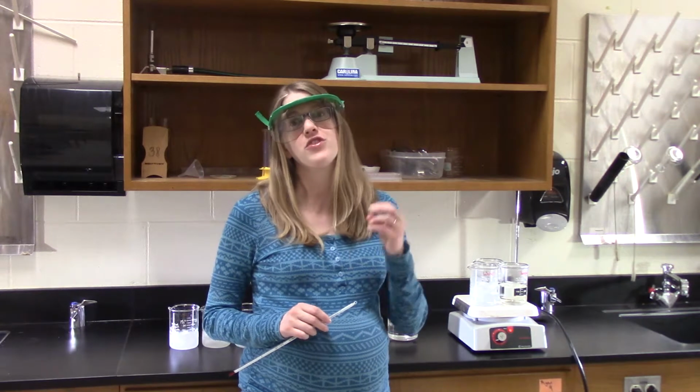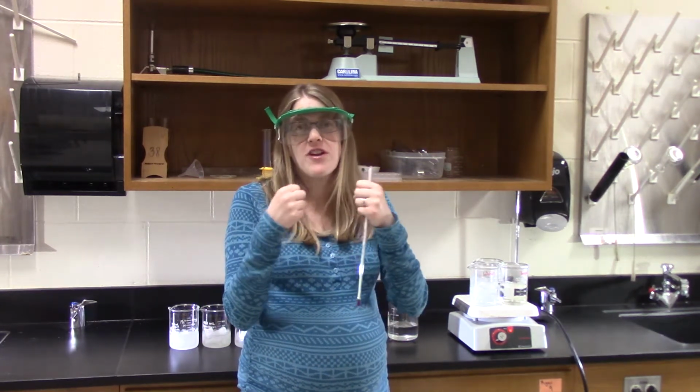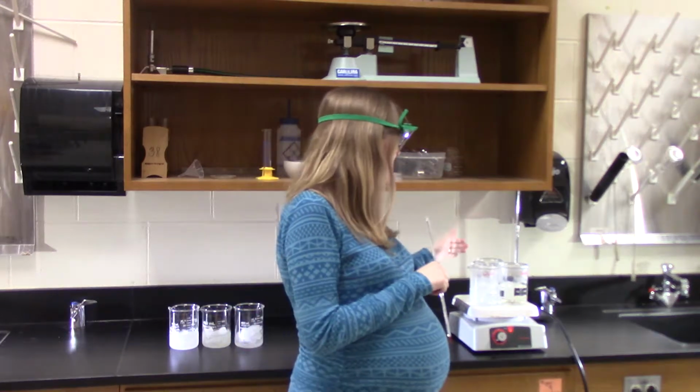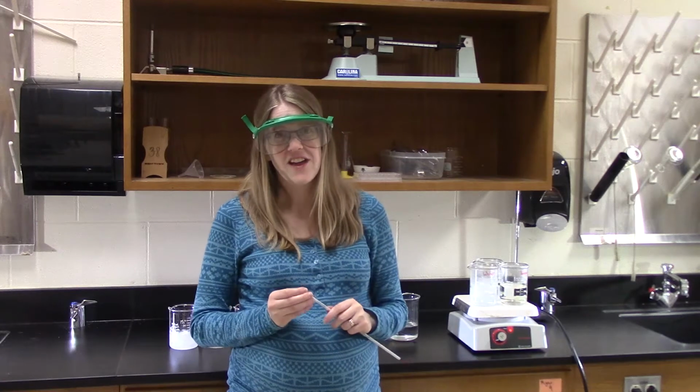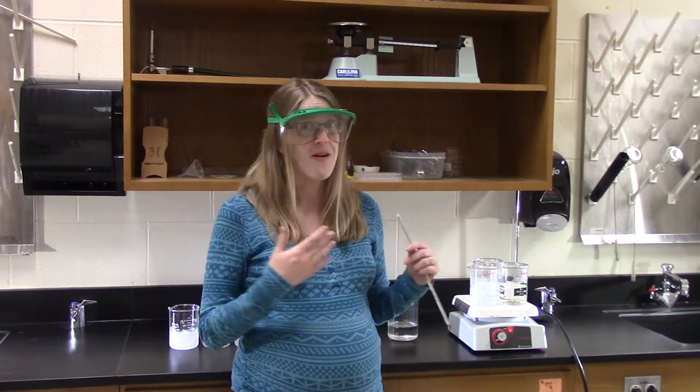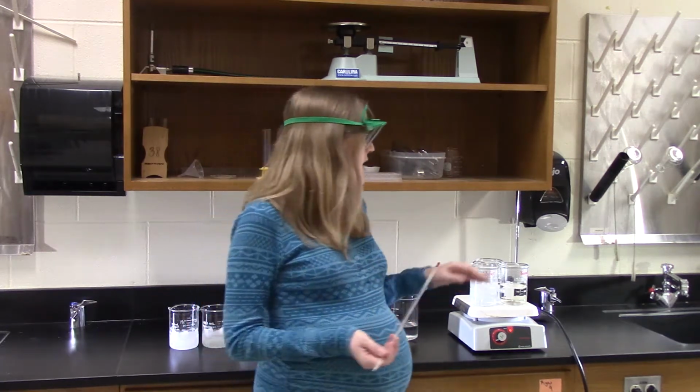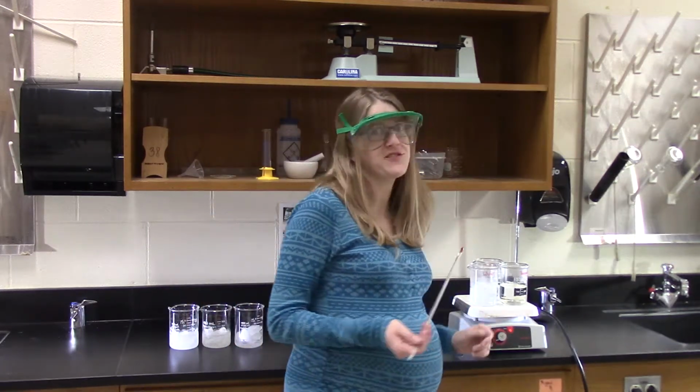That means it's going to have fewer particles per mole because it does not break apart into its ions. Whereas salt does. It is an electrolyte, so it breaks apart. So if you have NaCl, it's actually going to break apart into Na plus, Cl minus, meaning twice as many particles. So we should see that the water by itself is going to have the lowest boiling point, then the sugar, then the salt.